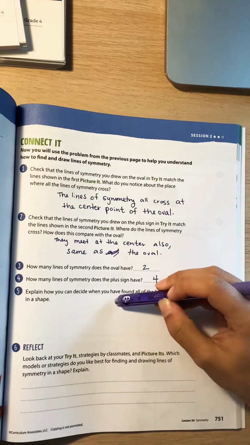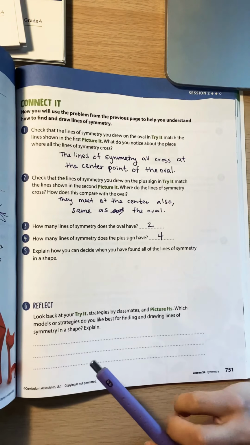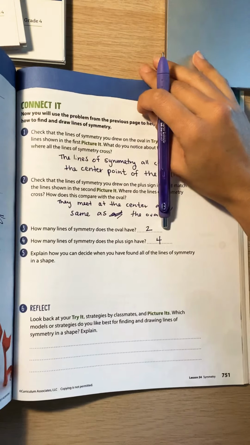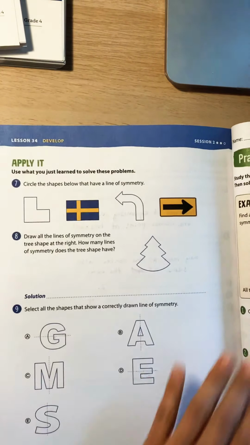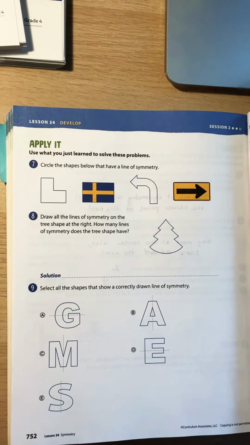You can explain that there. And reflect. What's your favorite strategy? Do you like just drawing them? Do you like cutting them out and folding them? What's your best strategy? Okay, and that's going to be a different answer for everyone. So when you're ready, move on, but pause it to do number 5 and the reflect question, okay?